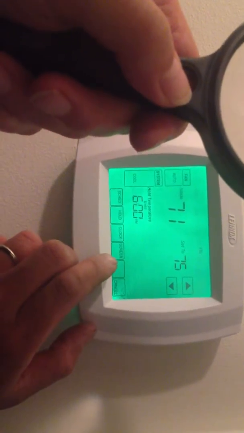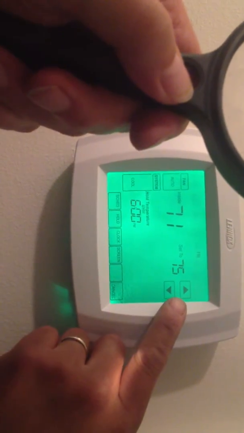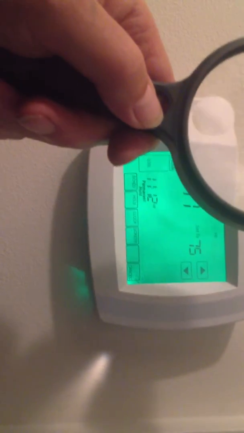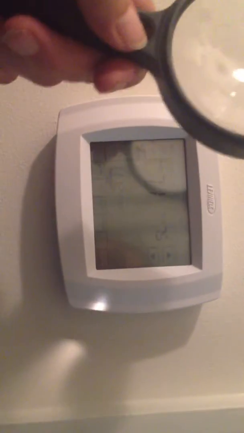So I can leave it on a manual way. You can easily operate this thermostat. Done, and I will press set your room temperature at 75 degrees and press hold. That will keep the room temperature setting at 75 forever until you change it. Well, let's leave it there then. 75, fine. Now, put it on again.